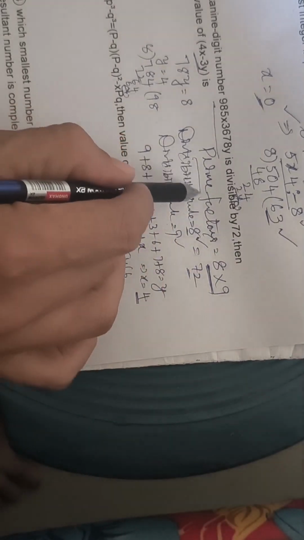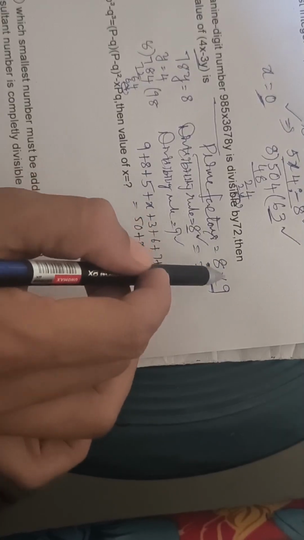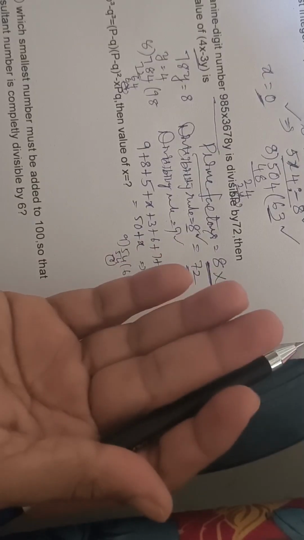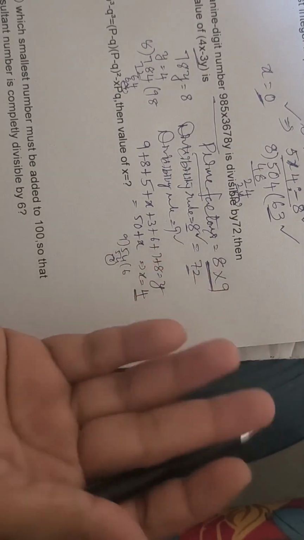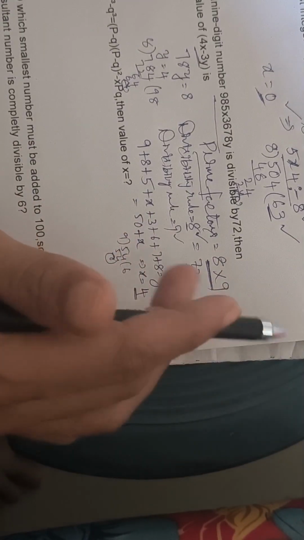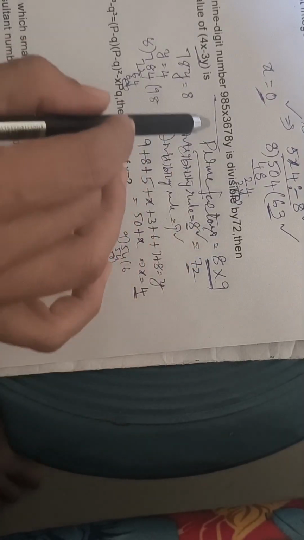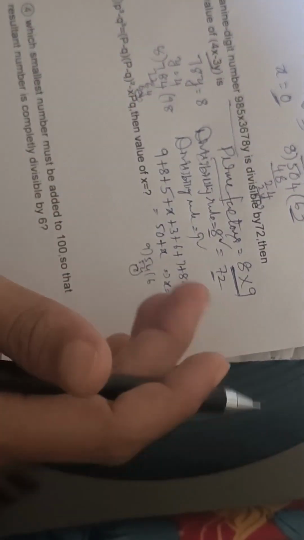By the prime factorization method, we get 8 into 9 as the prime factors of 72. So doing the answer with 72 is the same as doing it with 8 and 9. The divisibility rule of 8 tells that the last 3 digits should be divisible by 8, and the divisibility rule of 9 tells that the sum of all the digits should be divisible by 9. Here also we use the trial and error method. First we take 0 as usual.